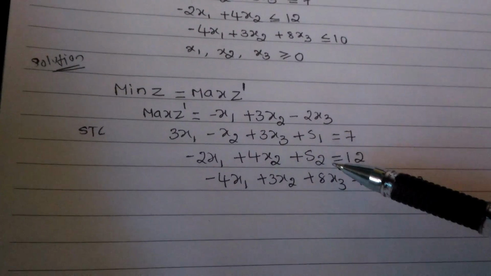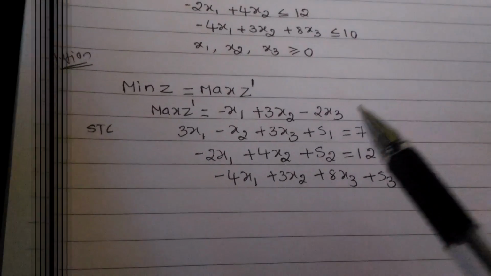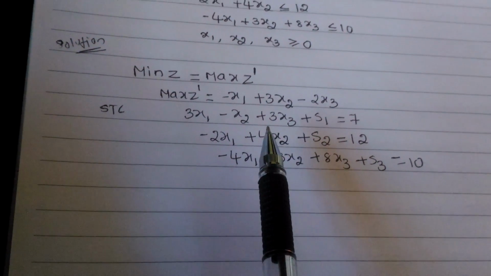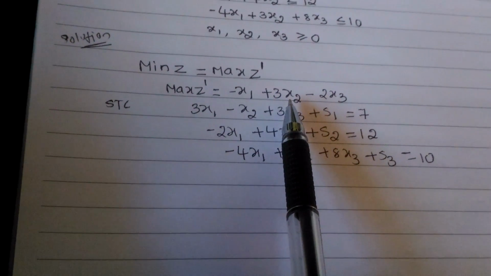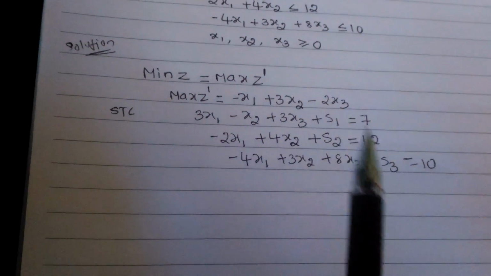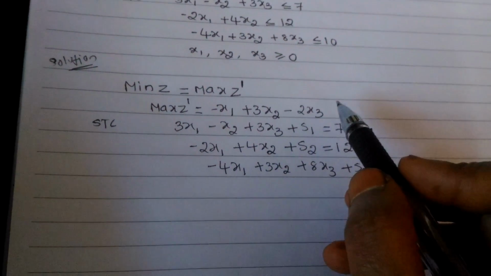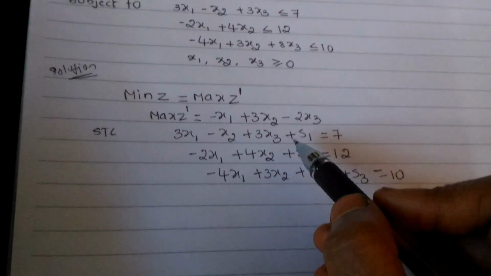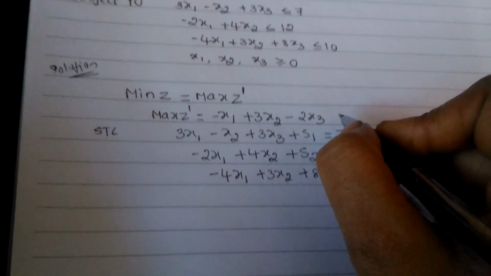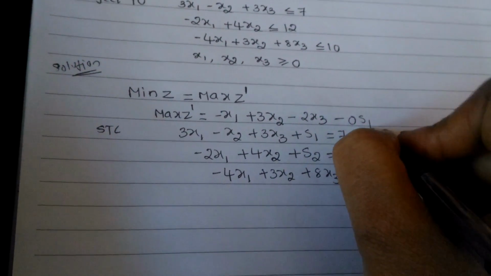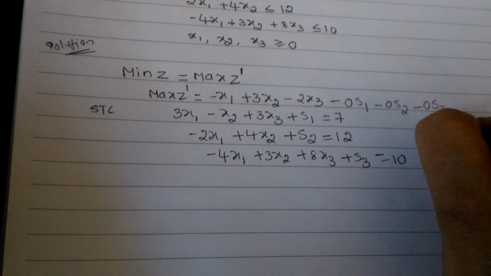After introducing all the slack variables in the subject to constraints, we should also bring them down into the objective function. We know that all the variables present in the subject to constraints should also be present in the objective function, in order to proceed further. Now this will be brought down to the maximization function as they are, in terms of arithmetic symbols. But since it is a complemented z, we will have to change the sign of these. So this will be 0 s1 minus 0 s2 minus 0 s3.